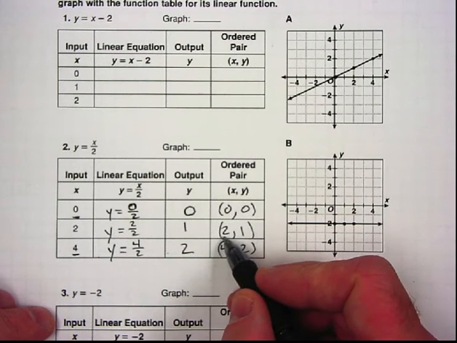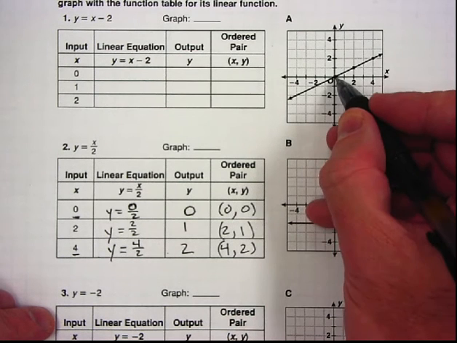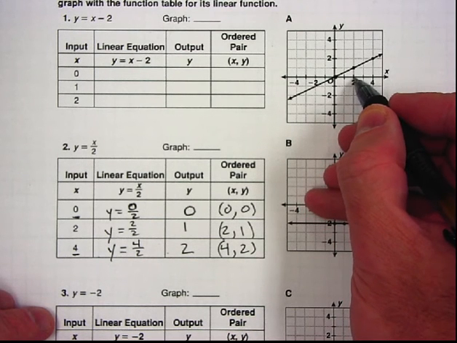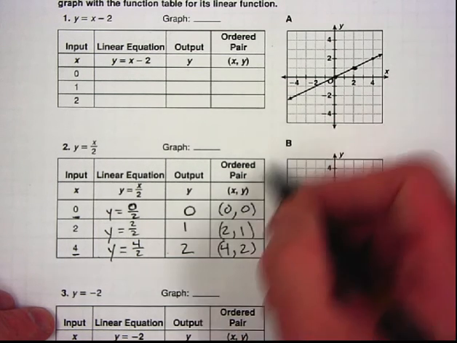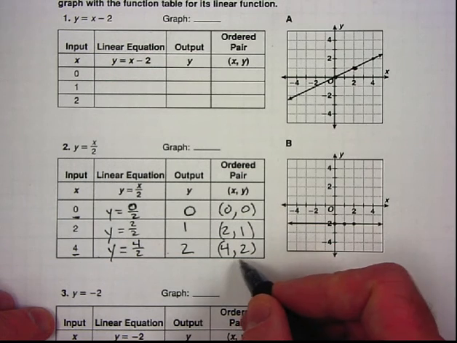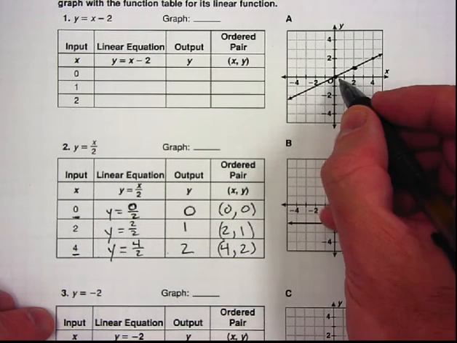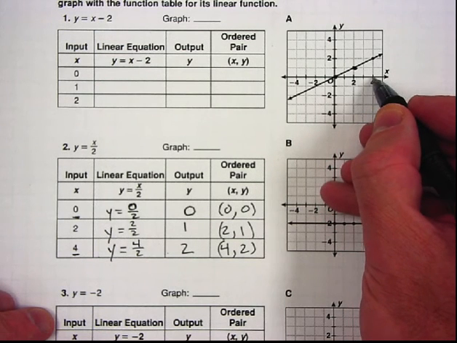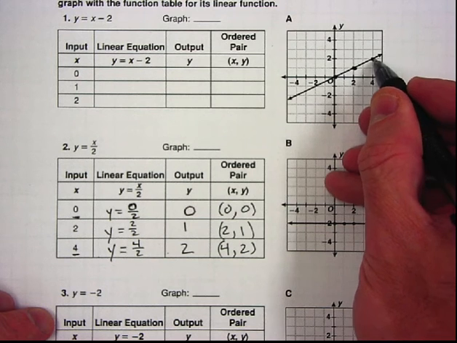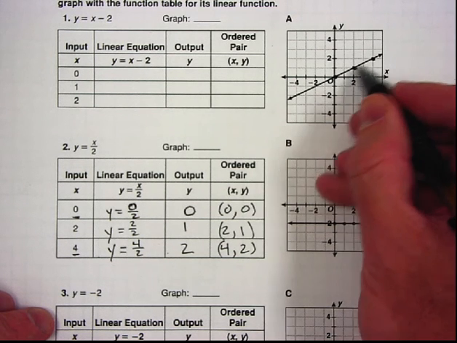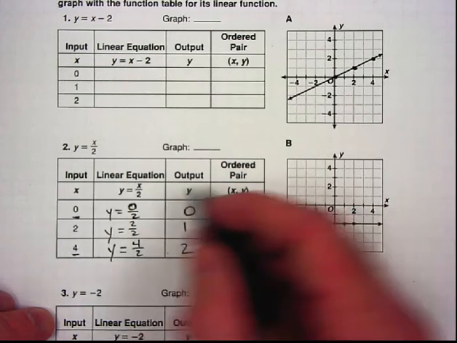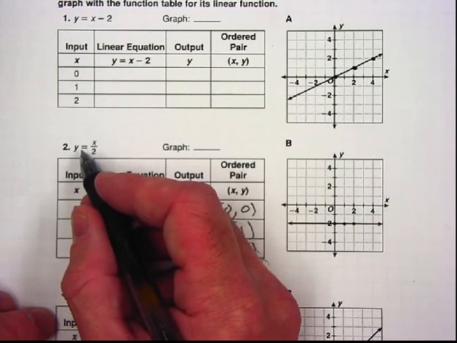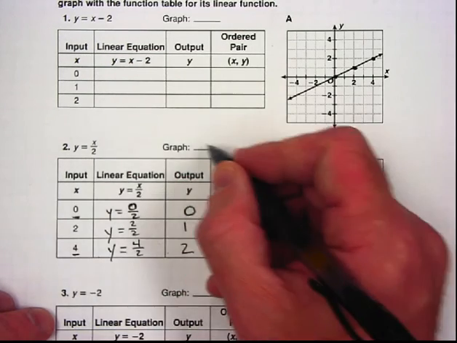Let's check our other ordered pair. 2, 1. Start at the origin, go 2 to the right for positive 2, and then go up 1. There's my point, 2, 1. Now let's look for this other ordered pair. 4, 2. X is 4, y is 2. So 4 to the right for positive 4x, and then positive 2y, so up 2. There's my other point. If I drew a line through those points, it would be the same line I see on this graph. So the graph for this linear function y equals x over 2 is graph A.